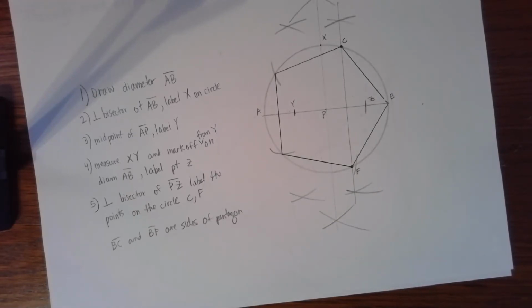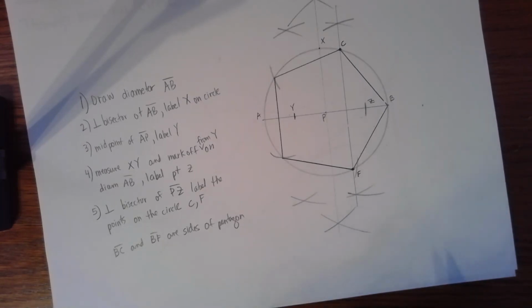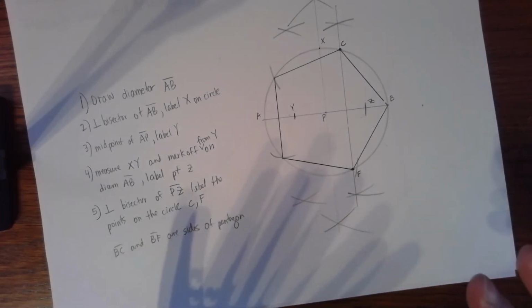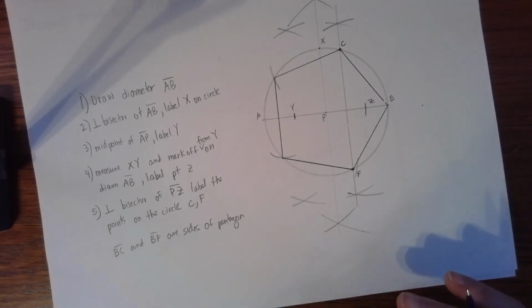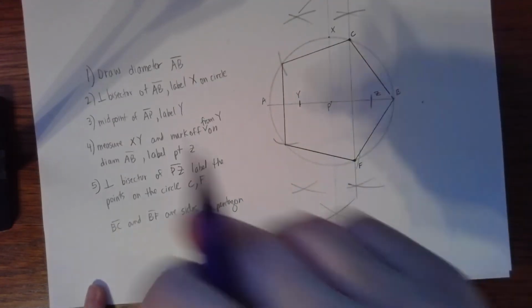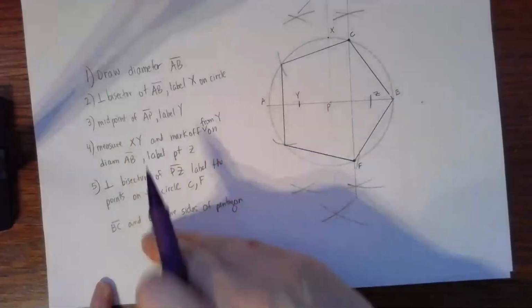One thing to note is that if you try to go to lab 9 and follow the directions in your book, they're just wrong. You will not get a pentagon if you follow the directions from lab 9 in your book. You must do it this way, as I've told you. Hopefully you wrote these down.